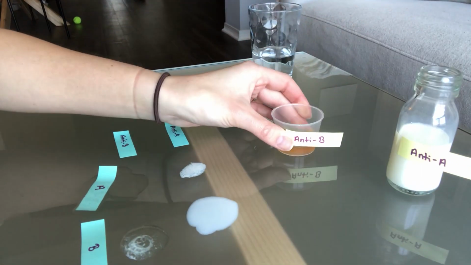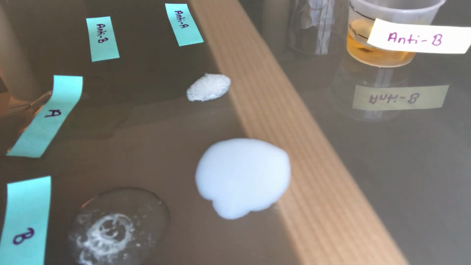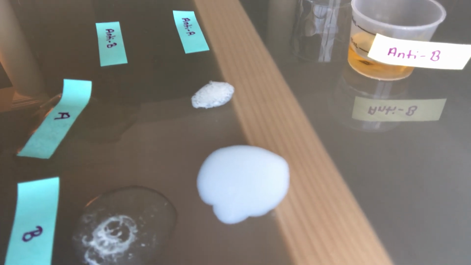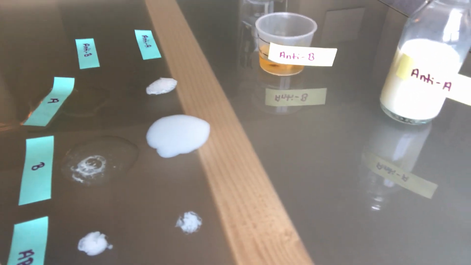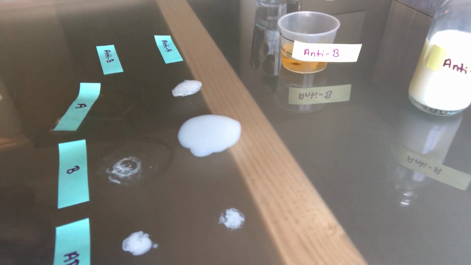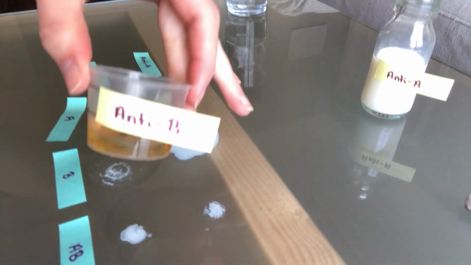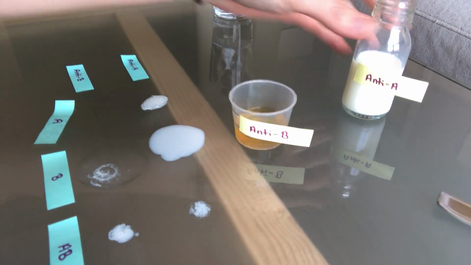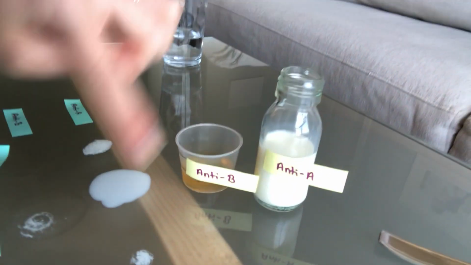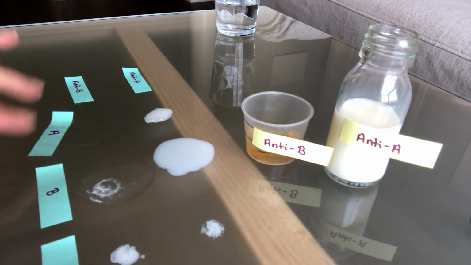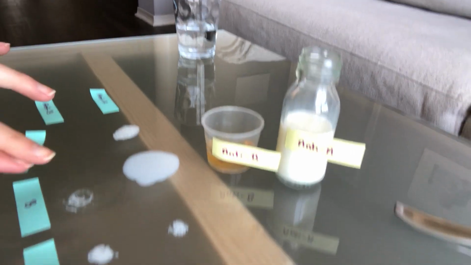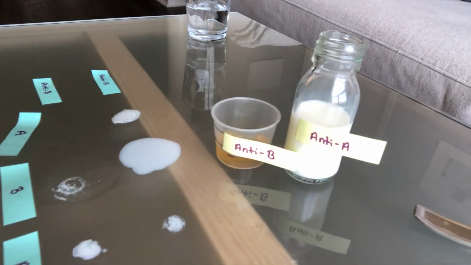Okay, and if you can see, you can already see coagulation or agglutination has occurred. So anti-B reacted with type B blood. Now I've already done type AB blood, so with AB blood we should expect both the anti-A serum and anti-B serum to react, because type AB blood includes both proteins, type A and type B, so it should react with both of them.